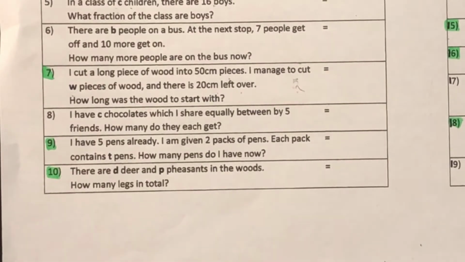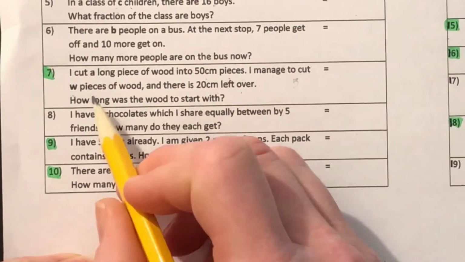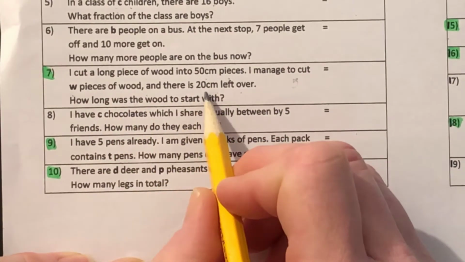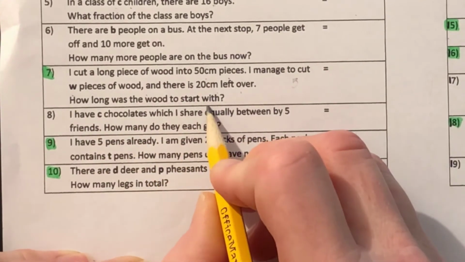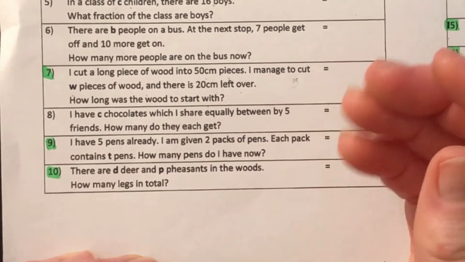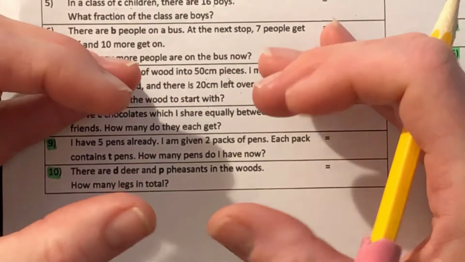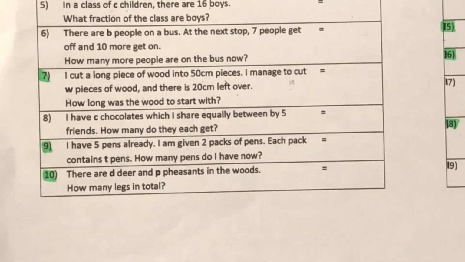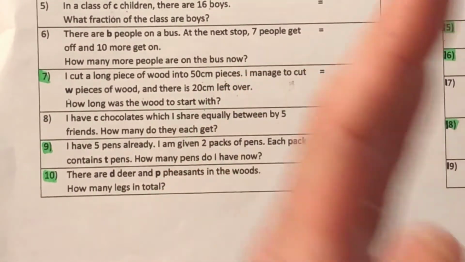Number 7. Number 7 requires, I think, the most thought. I cut long pieces of wood into 50 centimeter pieces. I managed to cut W pieces of wood, and there is 20 centimeters left over. How long was the wood to start with? So, you've got the pieces you cut and the pieces you left over. Put them all together, and that tells you what you start with. So, we're going to have to add the pieces cut and what's left over. And that will tell us what we started with.